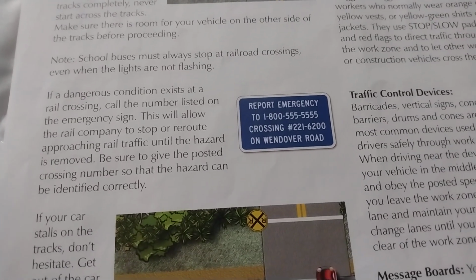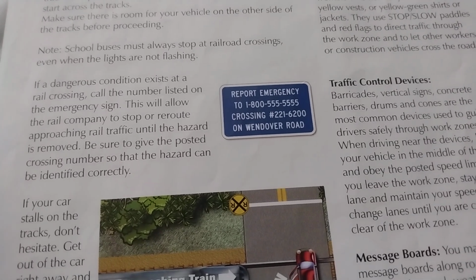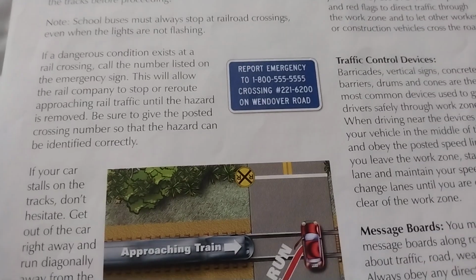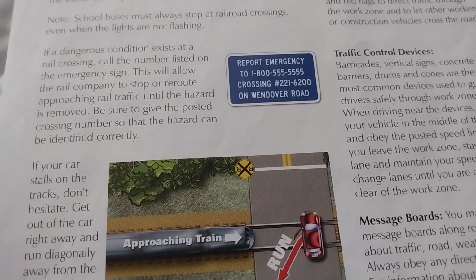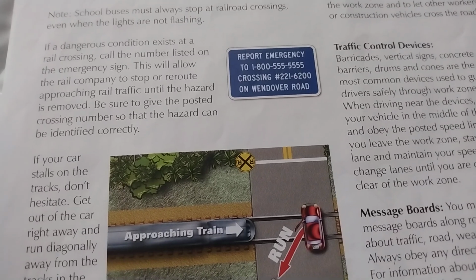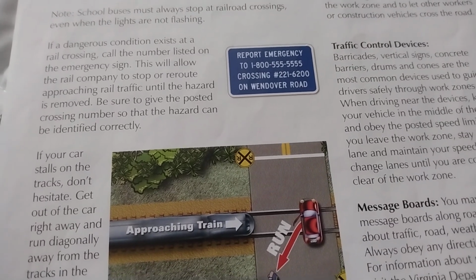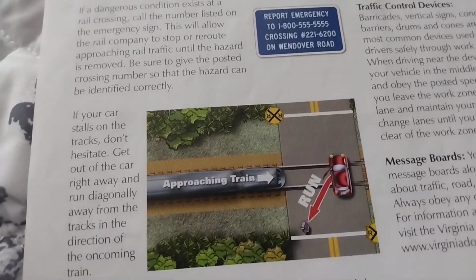If a dangerous condition exists at a rail crossing, call the number listed on the emergency signs. This will allow the rail company to stop or reroute approaching rail traffic until the hazard is removed. Be sure to give the posted crossing number so that the hazard can be identified correctly.